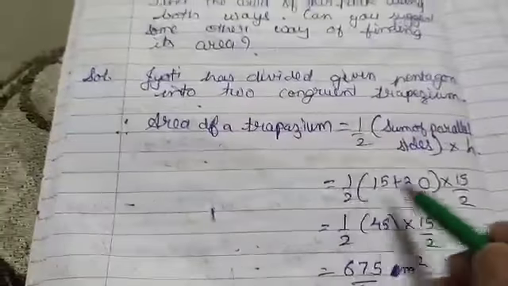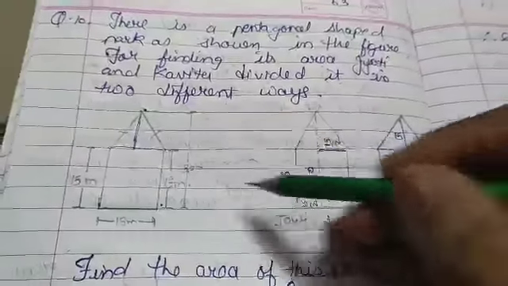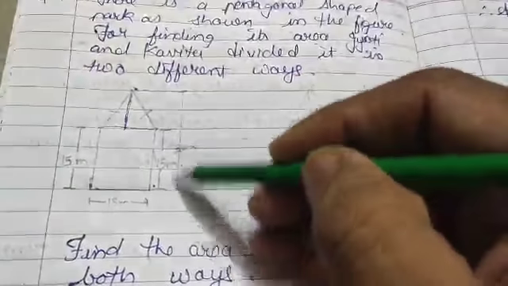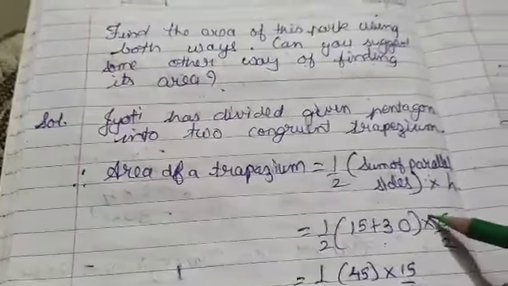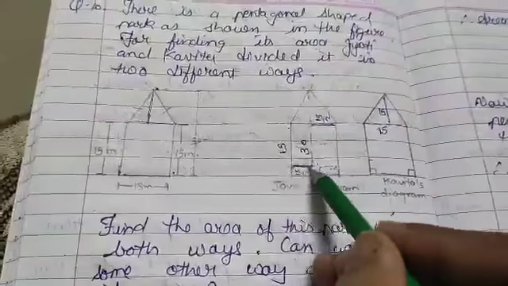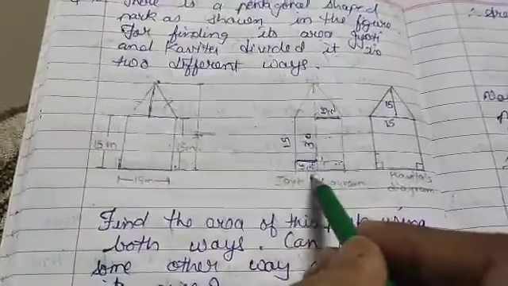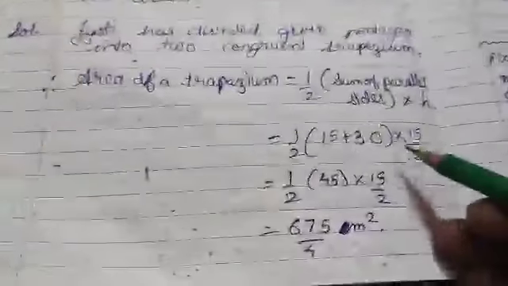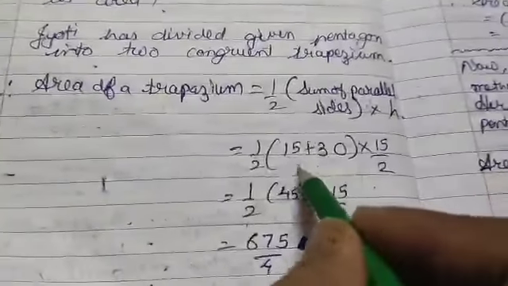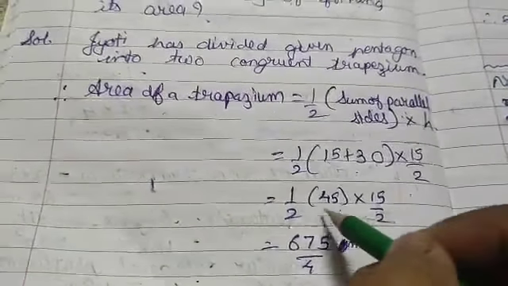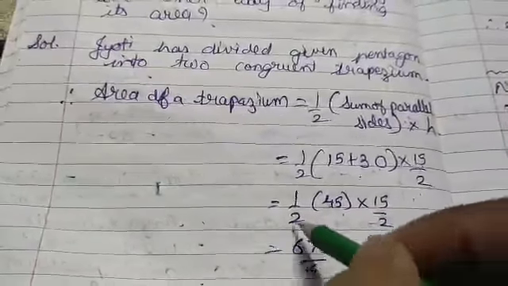The formula is half into sum of parallel sides. Here the parallel sides are, see, one side is 15 and the other is the total length, 30. So write down 15 plus 30, and the distance between these two parallel sides is 15 by 2, because the total length is 15, so half of it will be 15 by 2, or you can write 7.5. Now half, 15 plus 30 is 45, and 15 by 2. Here nothing is possible to cancel. 45 times 15 is 675, and 2 times 2 is 4.